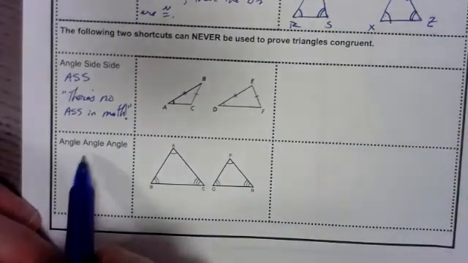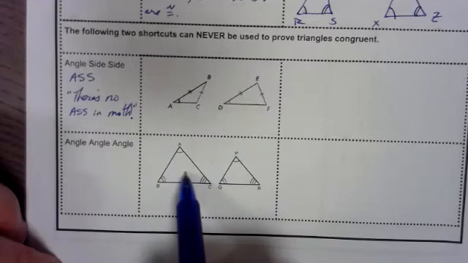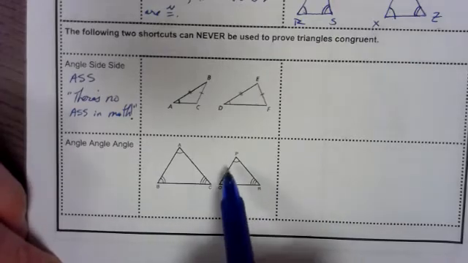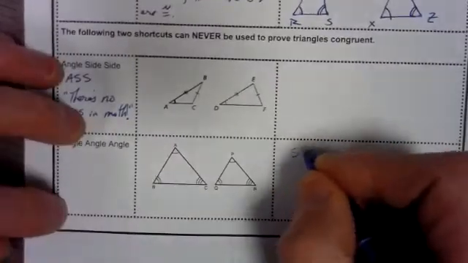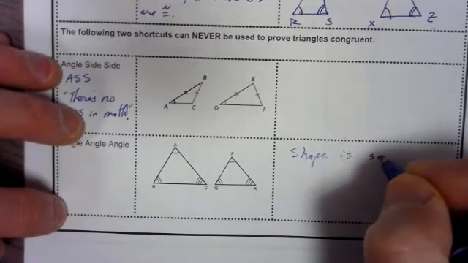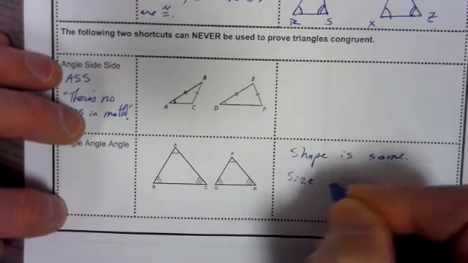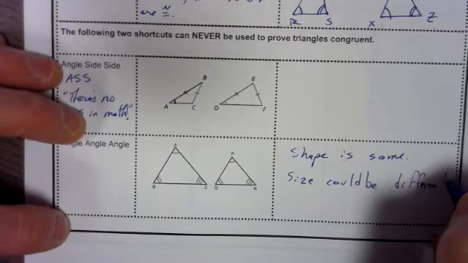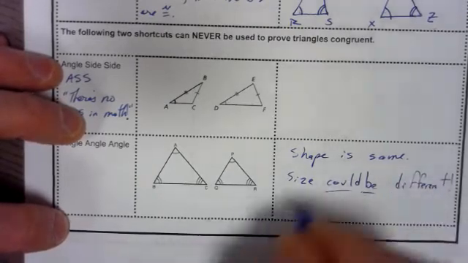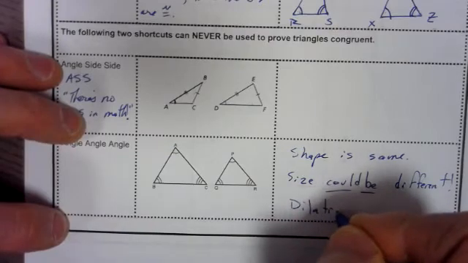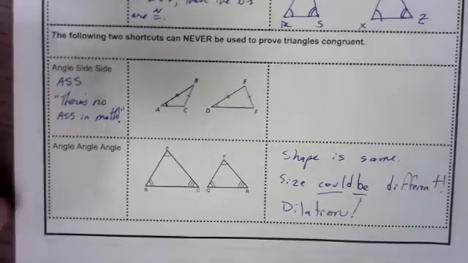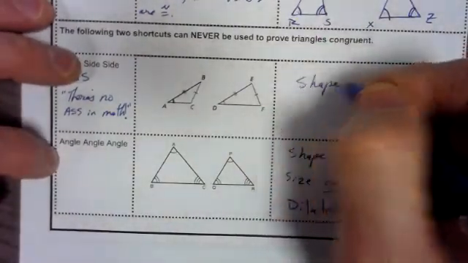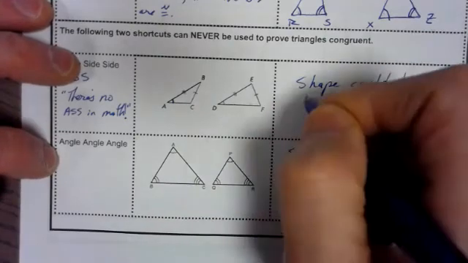Angle, angle, angle doesn't work because they can be dilations of each other. See how the three angles are congruent? The shape is the same, but the size is different for this one. Size could be different. That's why it doesn't work out. So it could be a dilation. And dilations are not congruent because they're not the same size. They have to be exactly the same size. So in this one, we said the shape could be different.